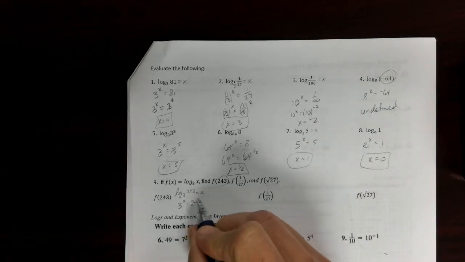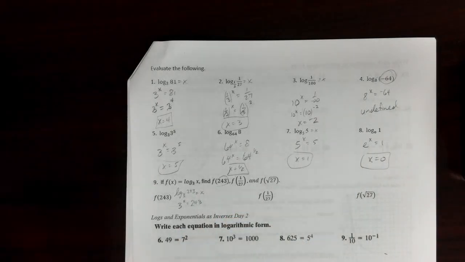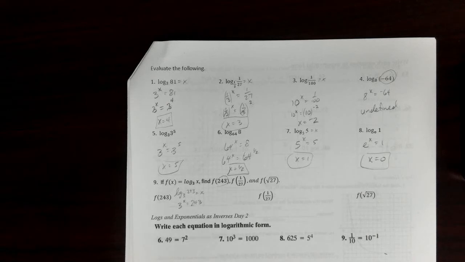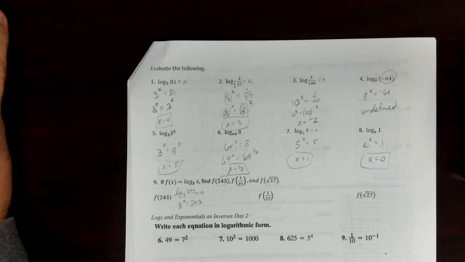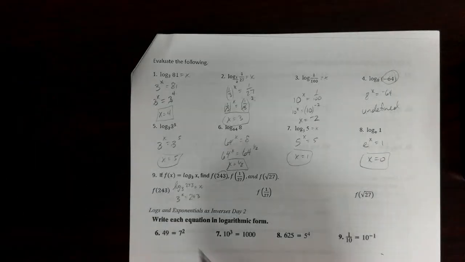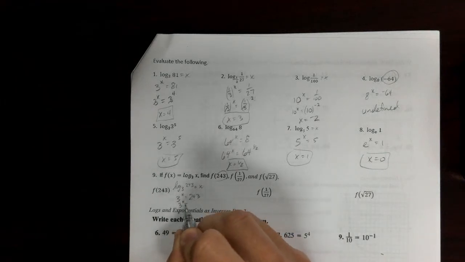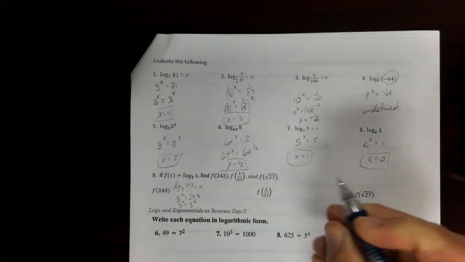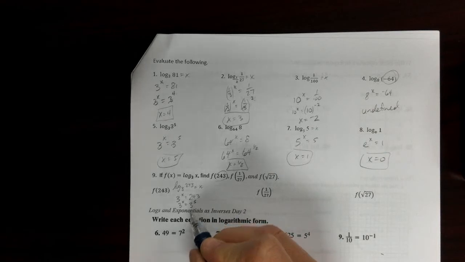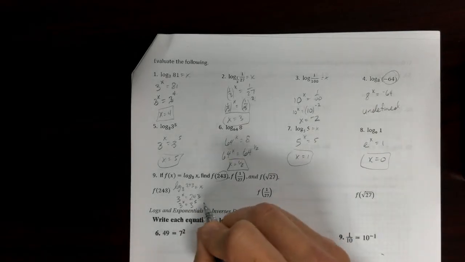Okay, well let's rewrite 243 as a base of 3. So we would say 3 raised to the x equals 3 raised to the 5th. Right? 3 raised to the 5th is 243, so I've got x equals 5.